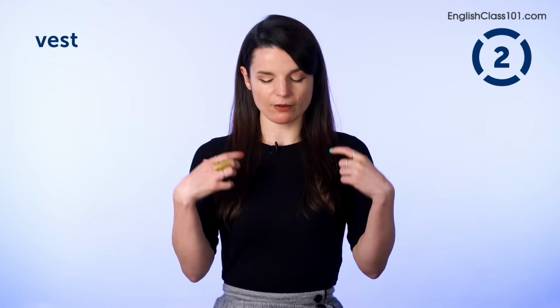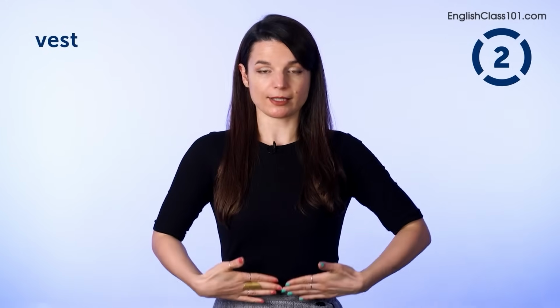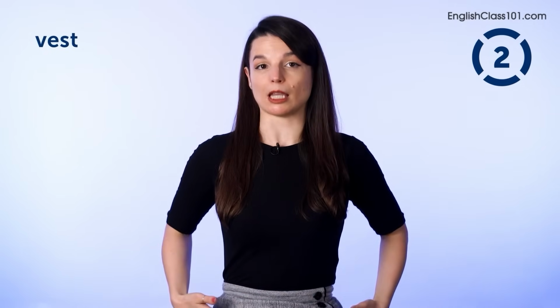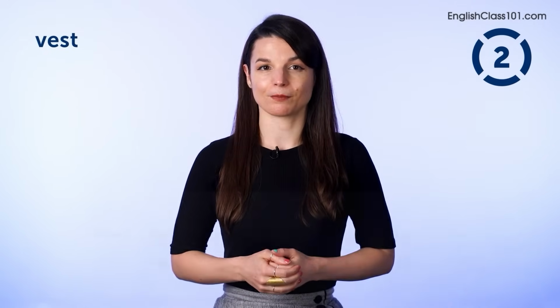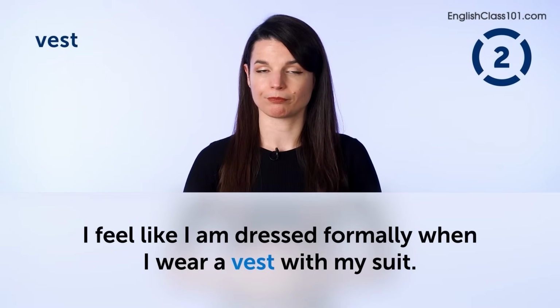Vest. A vest is a type of clothing that covers just part of the upper half of your body. A vest usually covers this area here, over the top of your shoulders, across the chest, and usually down to about the hips. Here's an example sentence. I feel like I'm dressed formally when I wear a vest with my suit.